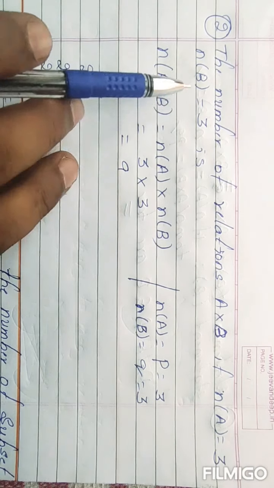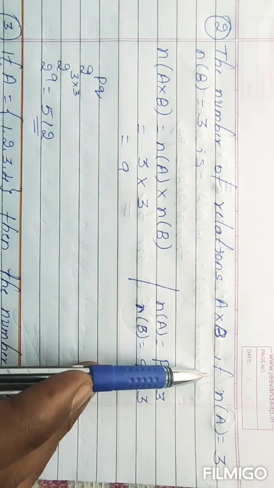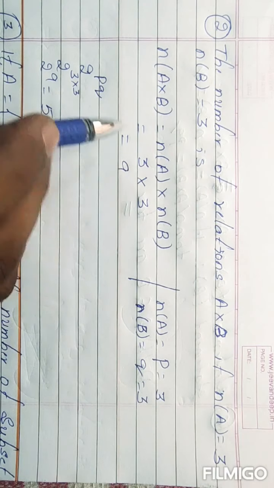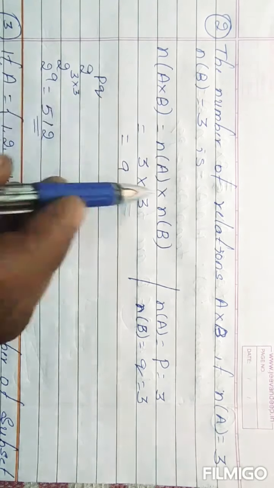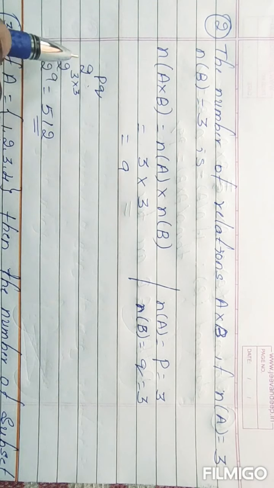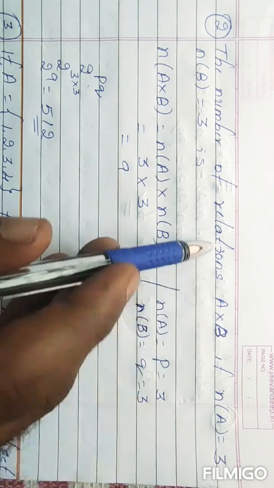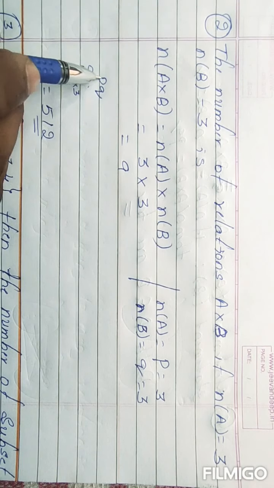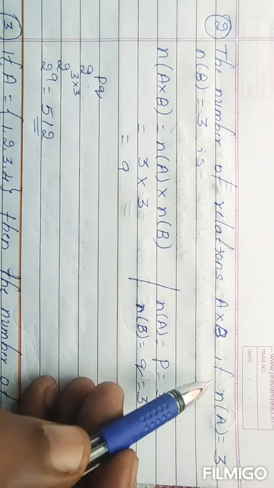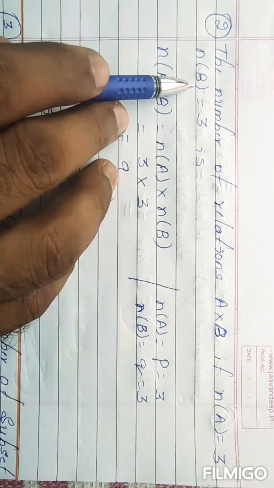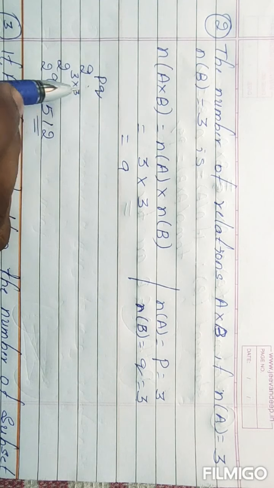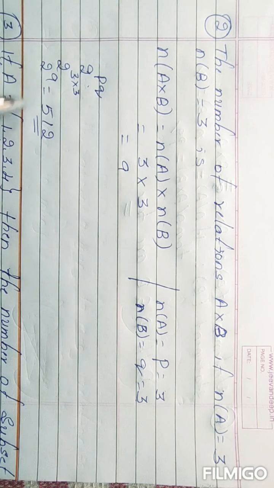Now, the number of relations from A cross B, if n(A) is 3 and n(B) is also 3. Instead of this, we can directly use a formula. A to B we are finding the relation. So the number of relations formula is 2 to the power of PQ, where P is the number of elements of set A and Q is the number of elements of set B. 2 to the power of P plus 3, Q plus 3, 3 times 3 is 9, 2 to the power of 9, the value is 512. Okay?